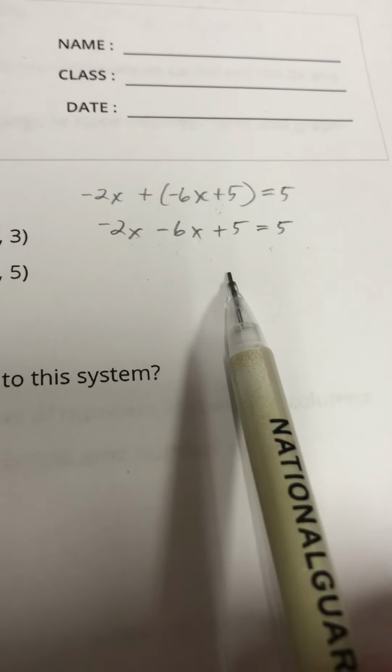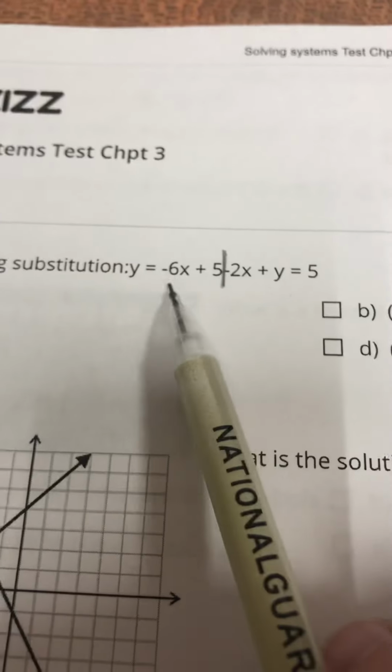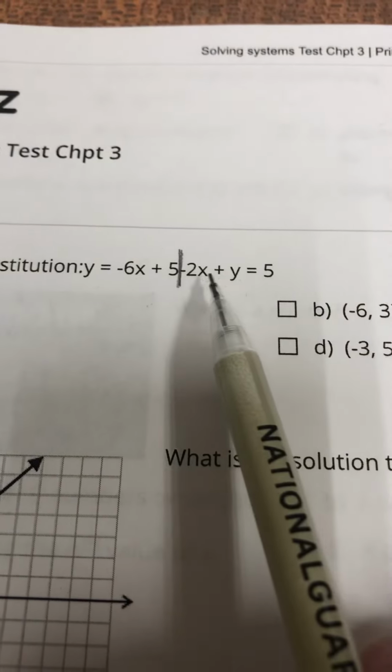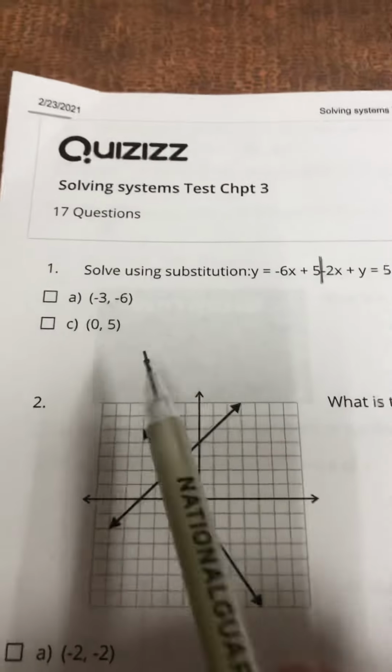So solve for x, and then go ahead and take that x value, plug it back into either one of these problems. I'd probably do this one. This one looks easier. And then solve for y. And so then you'll get that x and y, either a, b, c, or d.